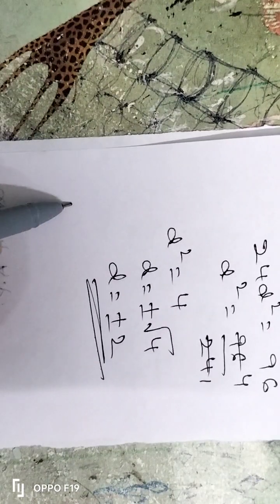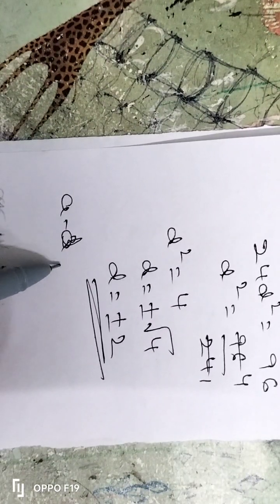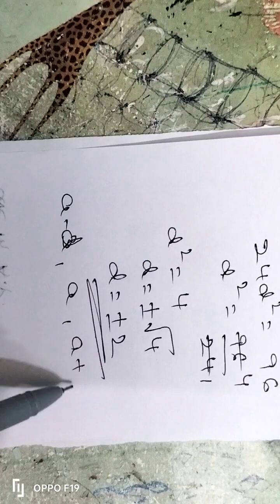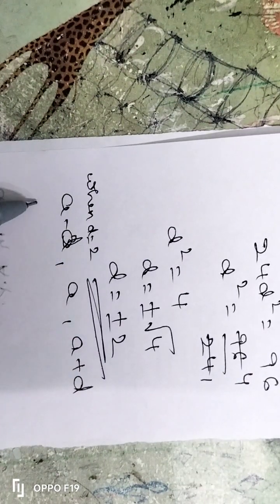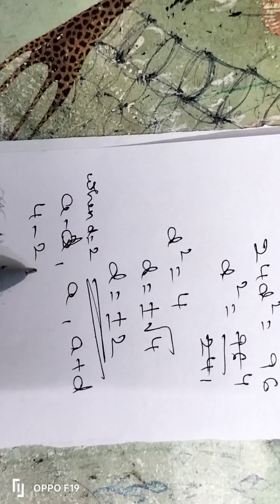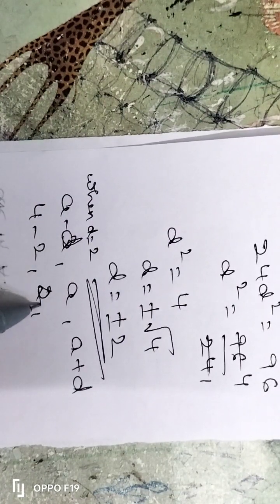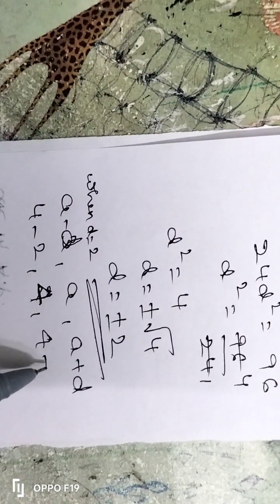Now let us write the three terms of the AP: a minus d, a, a plus d, when d is equal to plus 2. So 4 minus 2 is 2, comma 4, comma 4 plus 2.